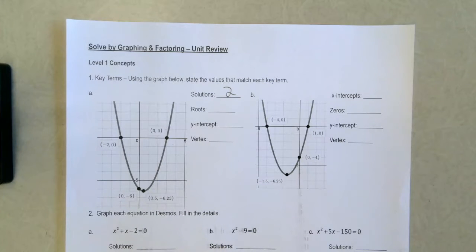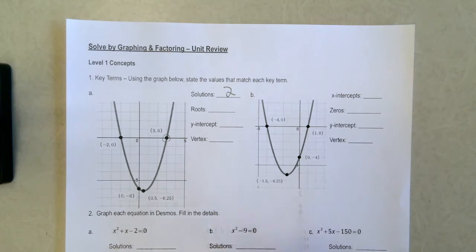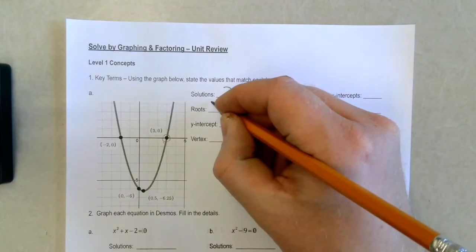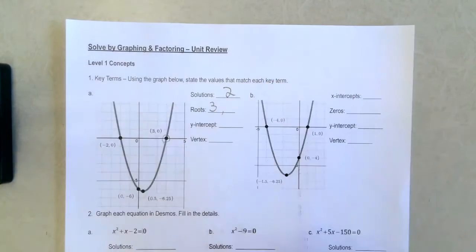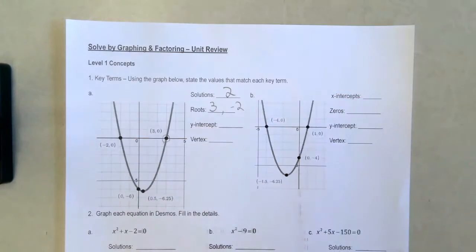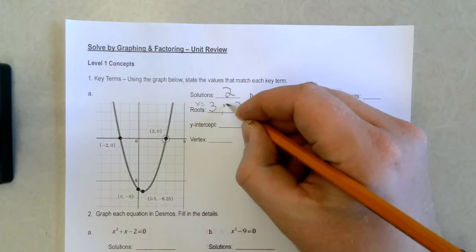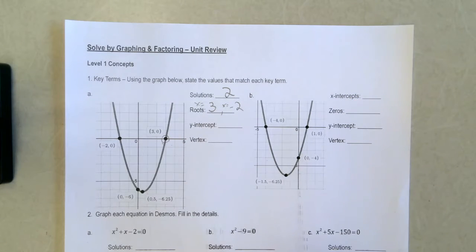The next is roots. And so here, when it asks for roots, it's asking for basically the exact x-intercepts. So roots and zeros and solutions, x-intercepts, they all mean the same thing. Obviously, right here, the parabola crosses the x-axis where the x value is 3. So the root is 3. And then the other root, where it crosses, the x value is -2. Now, sometimes you put x equals 3, x equals -2. Just if you put a comma, be careful not to confuse it as a coordinate point.